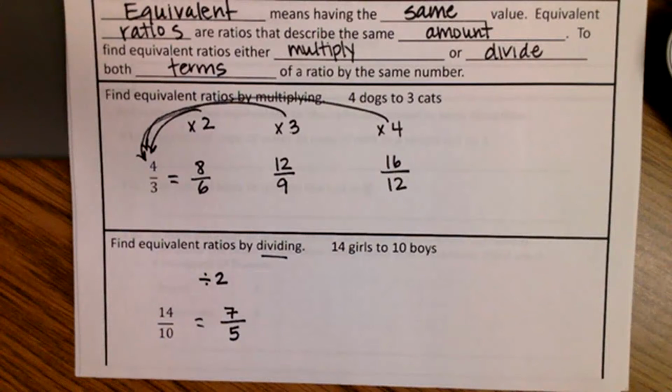Okay, 3 things you learned today. What are ratios? How do you write them? And what are equivalent ratios? And how do you find them? Okay? Lesson 6.1.